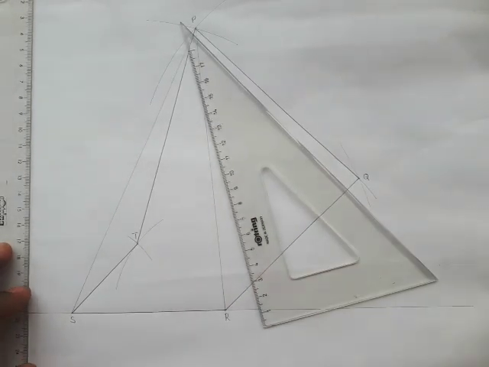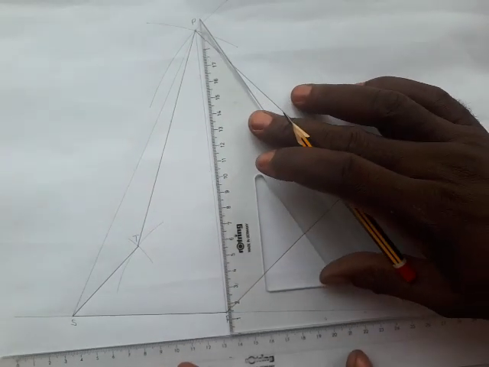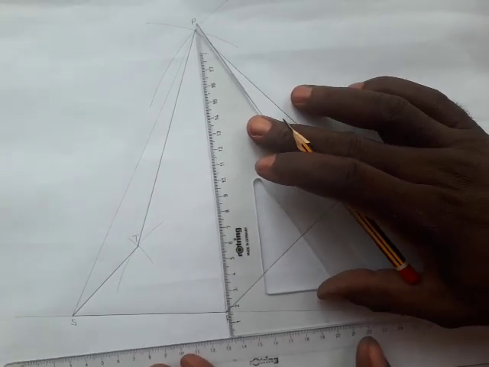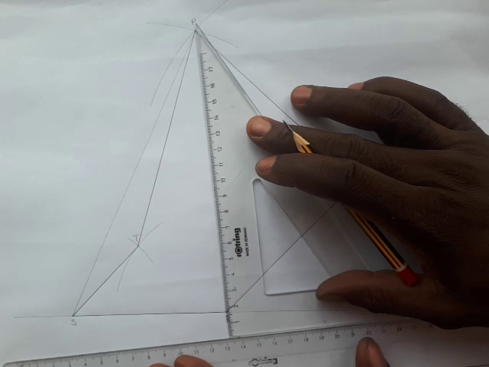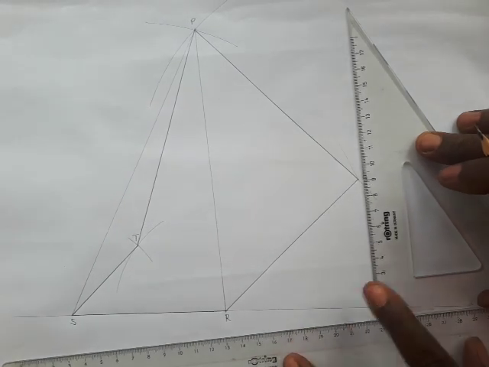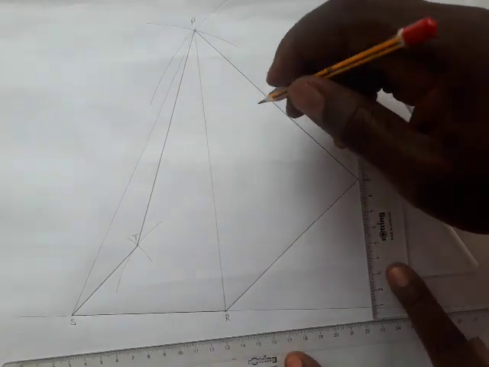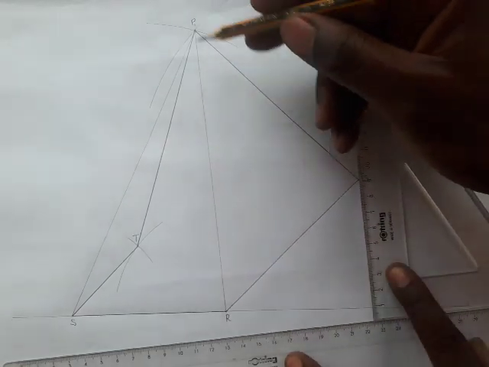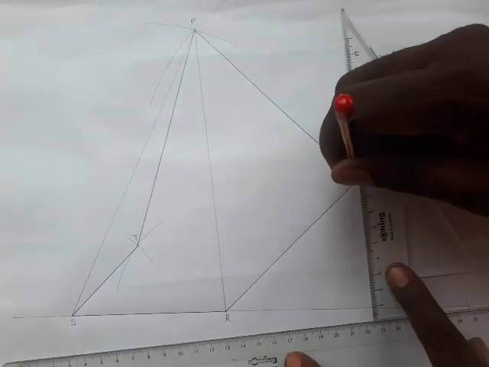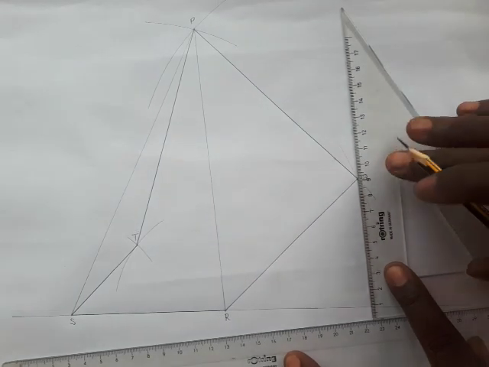So let's start with PR. Now align your set square with PR and transfer to Q. Draw a thin line.